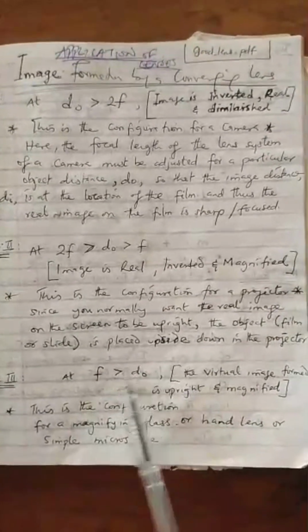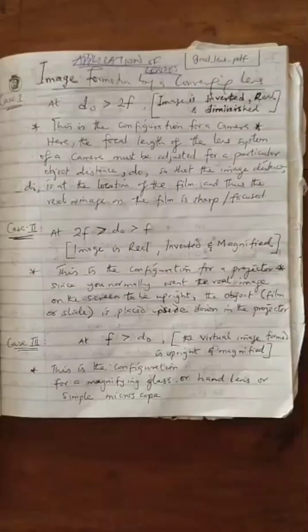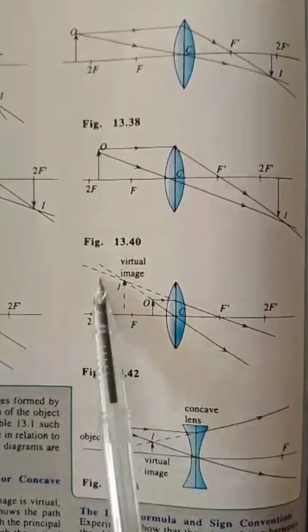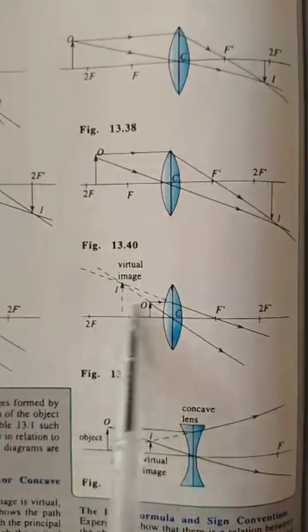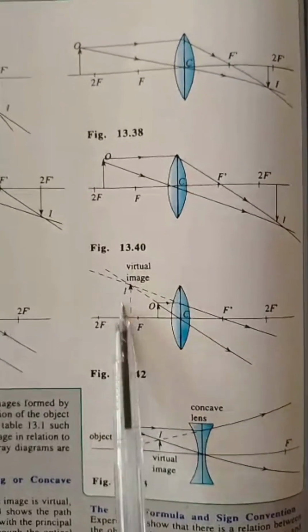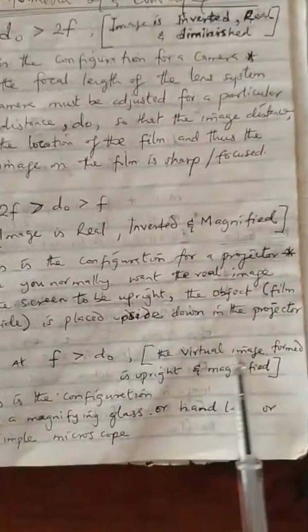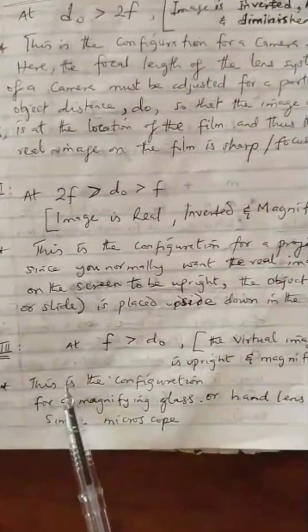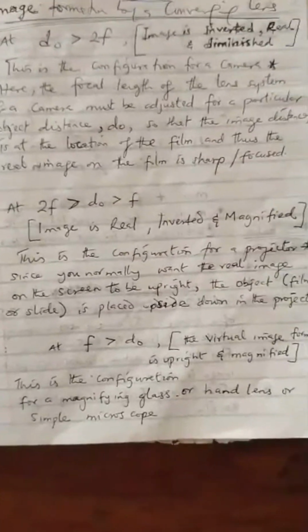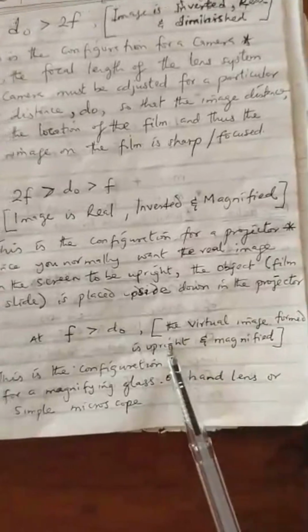Now when the focal length is greater than the object distance, what do we have? The image is virtual. It's formed on the same side as the object. It's virtual and magnified, and it cannot be formed or placed on a screen. So the image is virtual, upright, and magnified. This is the configuration for a magnifying glass, hand lens, or simple microscope.